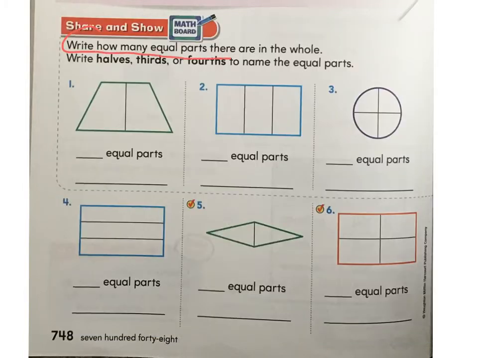All right, let's take a look at the directions. Write how many equal parts there are in the whole, and then write halves, thirds, or fourths to name the equal parts. So let's take a look at number 1. We have a green trapezoid. And how many parts was that divided into, boys and girls? I heard someone say 2, so let's put 2 equal parts. And what do we call 2 equal parts? Halves, very good. And the plural of half is halves, where we change the F into a V and add ES.